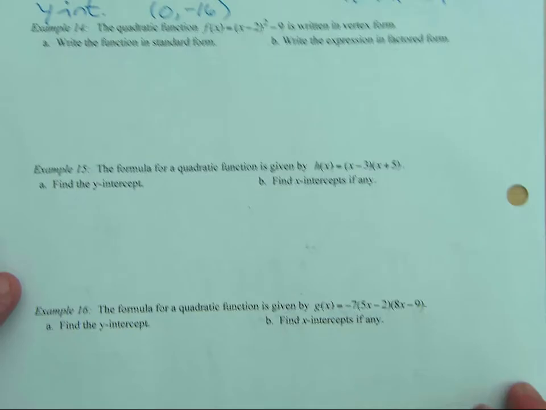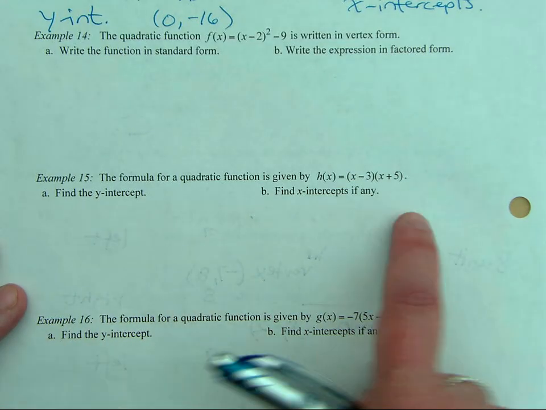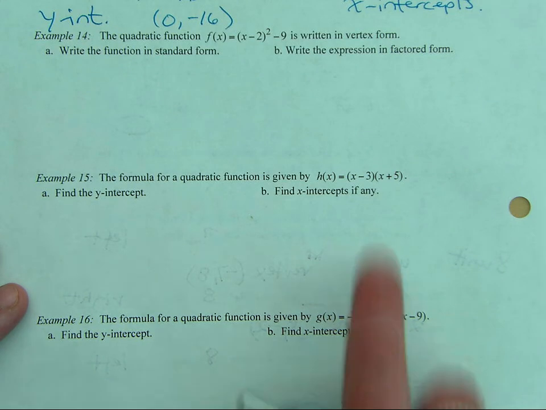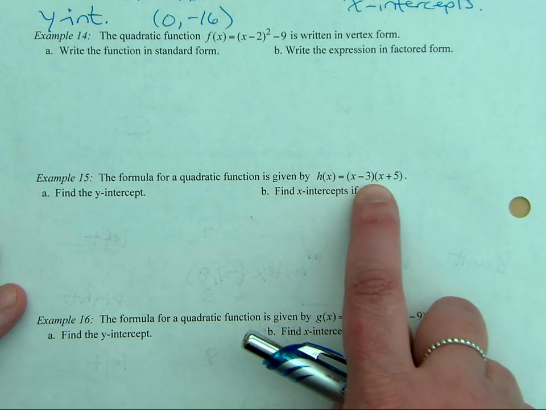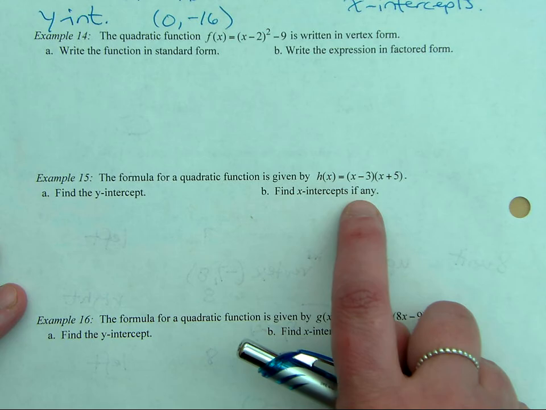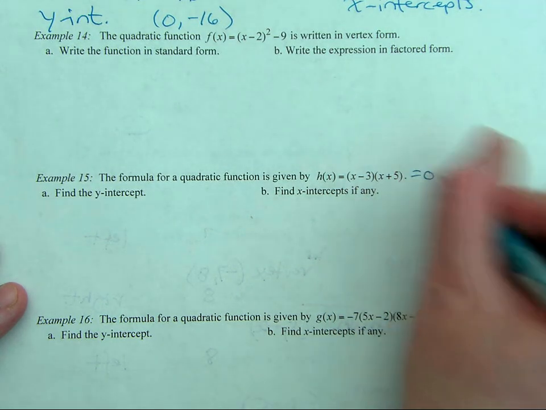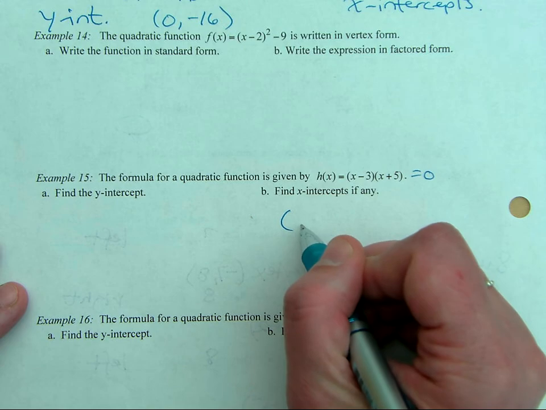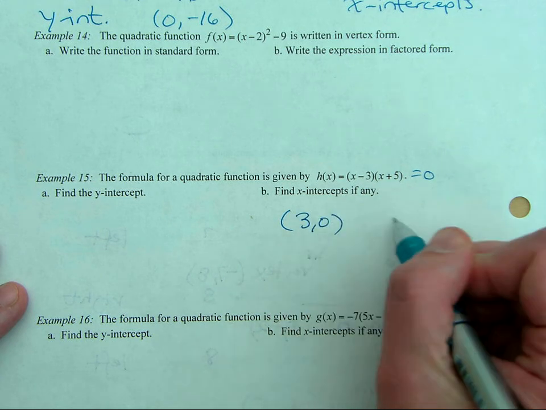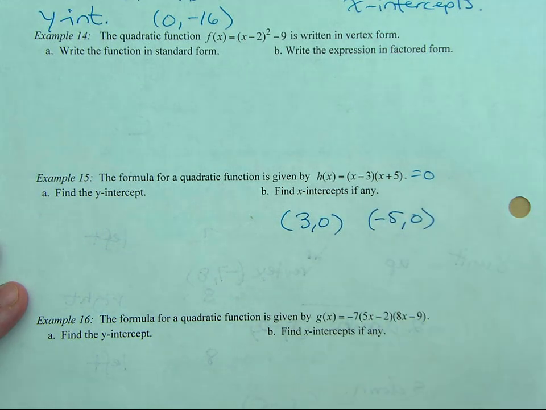All right, I'm going to skip example 14. I'm going to want you to try that in just a minute. And then we're going to do example 15. This one is giving us the factored form. And from the factored form, we can easily find the x-intercepts, can't we? So if we set this equal to 0, what are the x-intercepts? 3, 0, and negative 5, 0, right? Negative 5, 0.